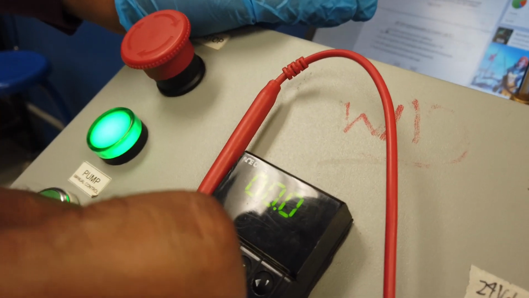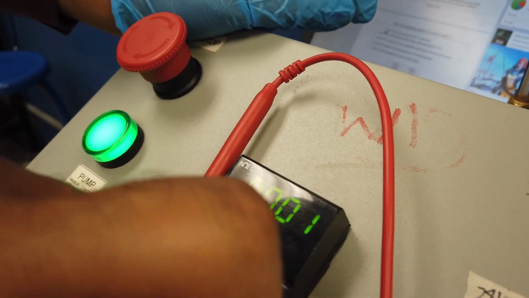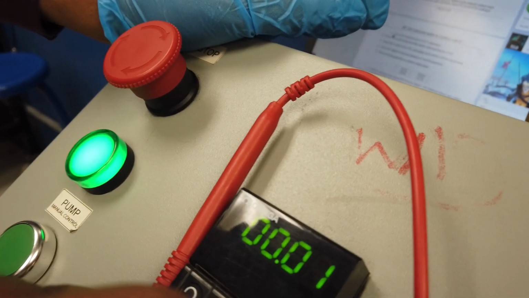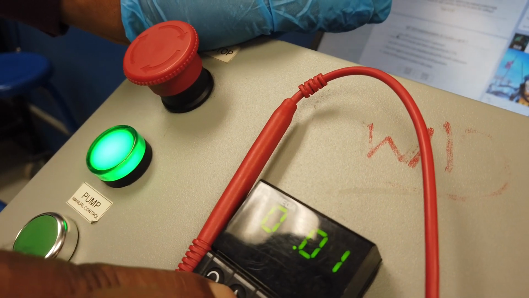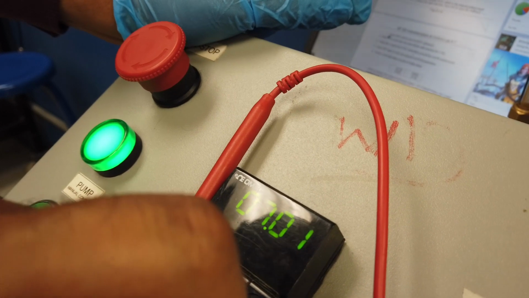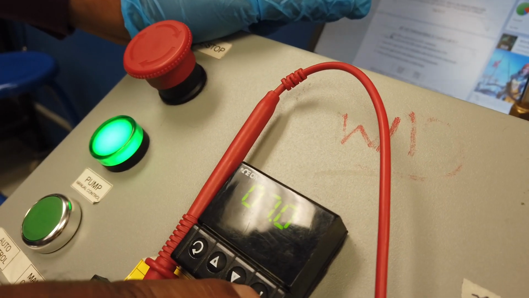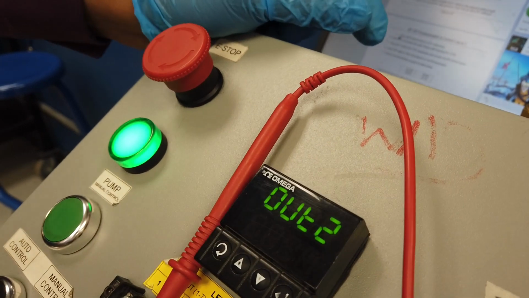Go back. Oh. 0, 7. So we'll put 7 and stored.